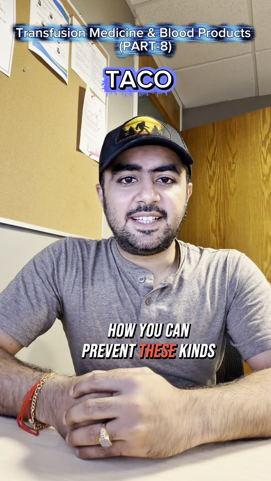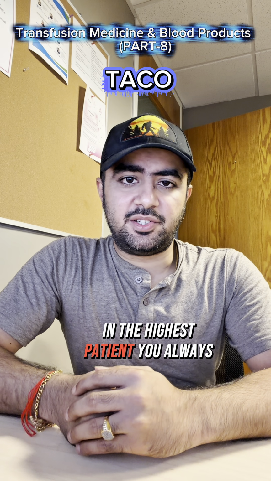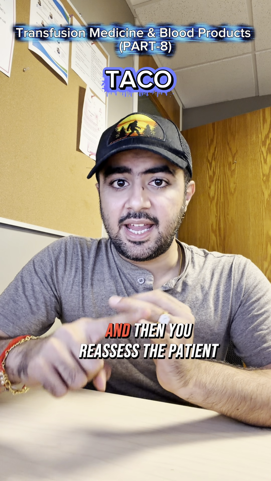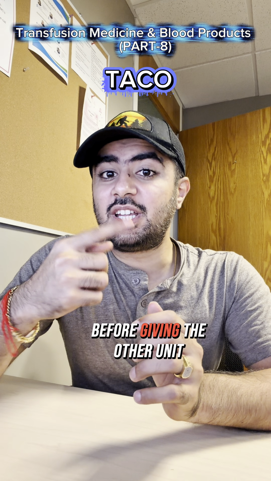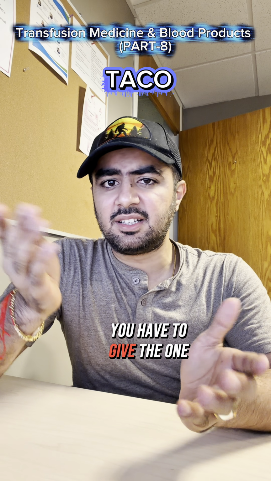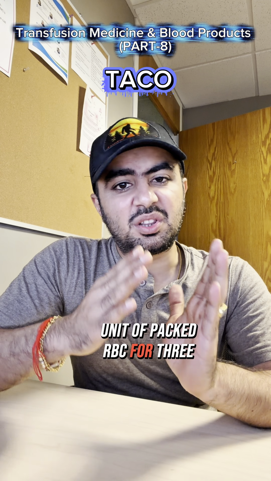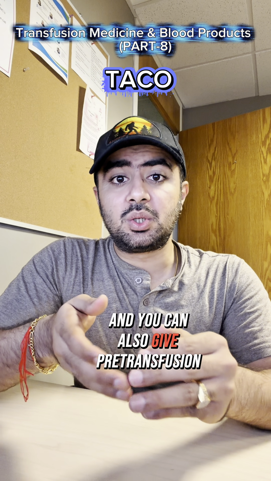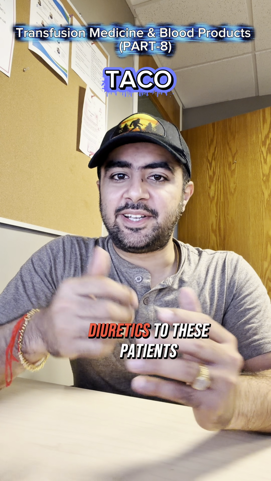So how can you prevent these kinds of reactions in the high risk patient? You always give a single unit and then you reassess the patient before giving the other unit, and you also slow the transfusion rate. That means you have to give 1 unit of pRBC over 3 to 4 hours, and you can also give pre-transfusion diuretics to these patients.